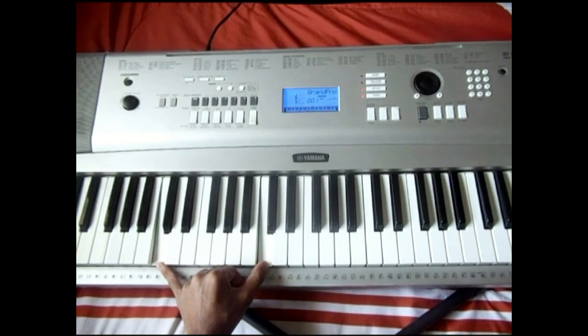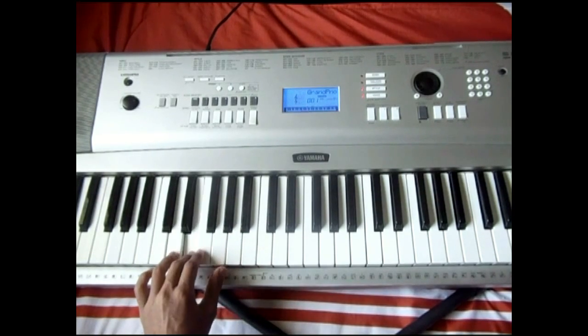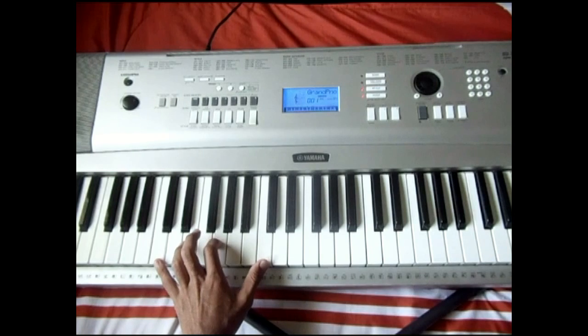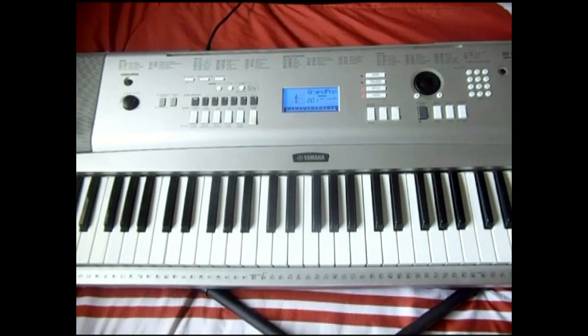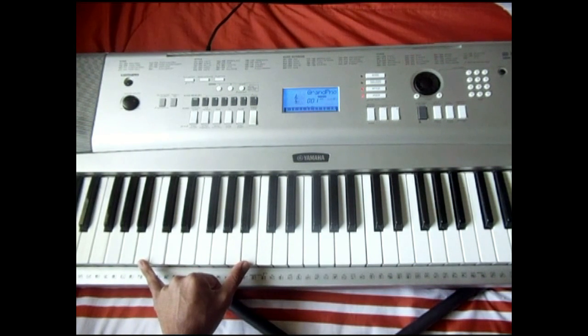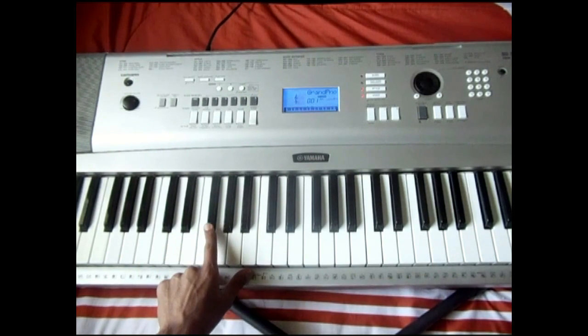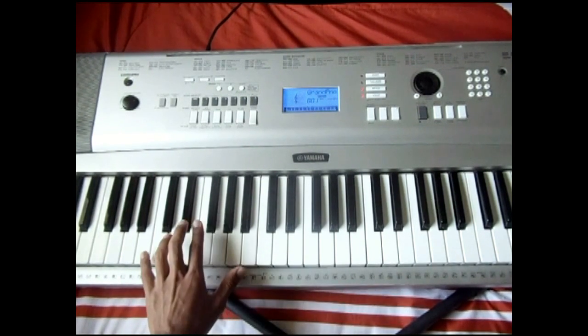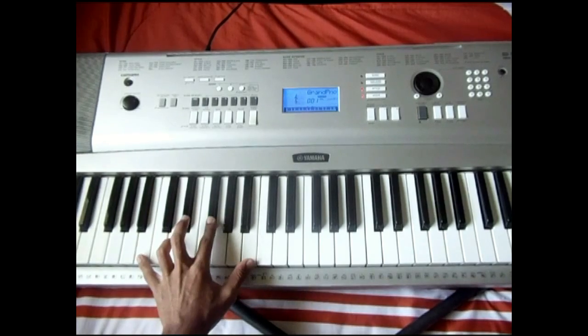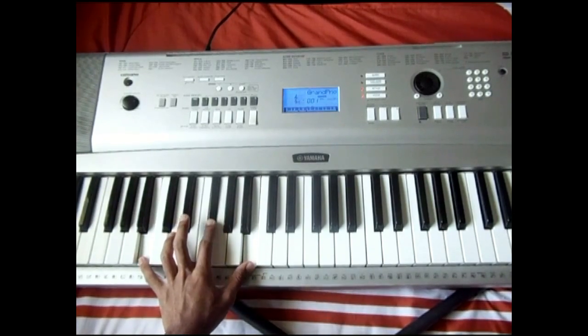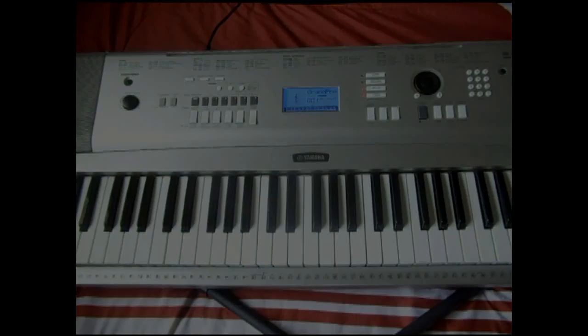C octave, 1, 2, 3, 4, 5, C, G, C. Now for this fifth thing, there is one exception. For the B octaves, the 5th of the chord is actually an F sharp. So for B octaves, the 5th of the chord is an F sharp. And that's just a quick tip.